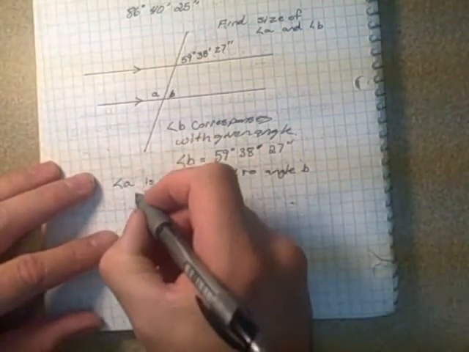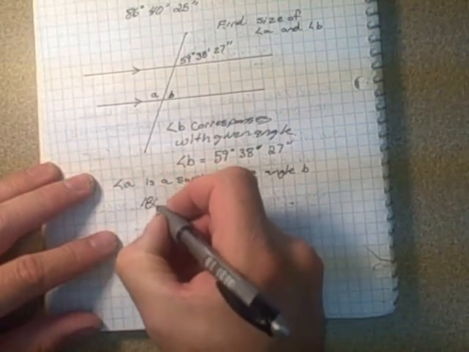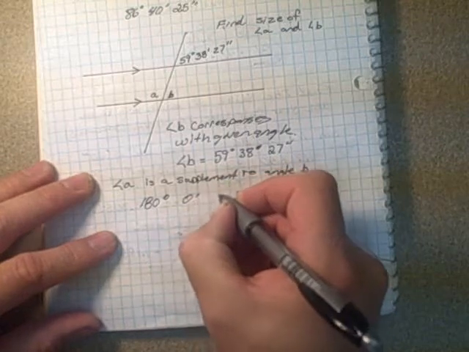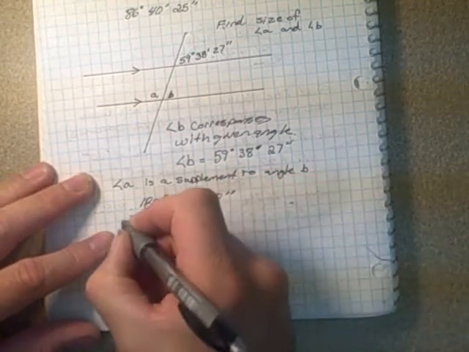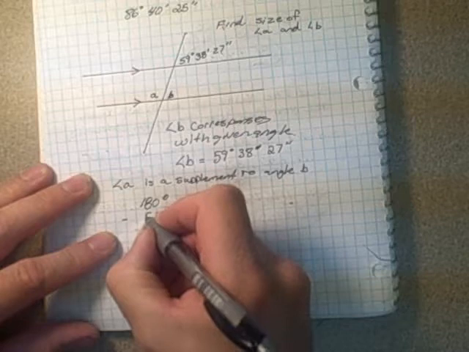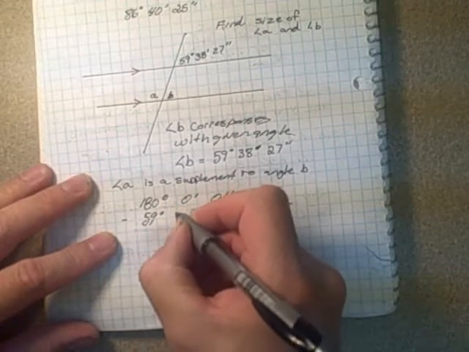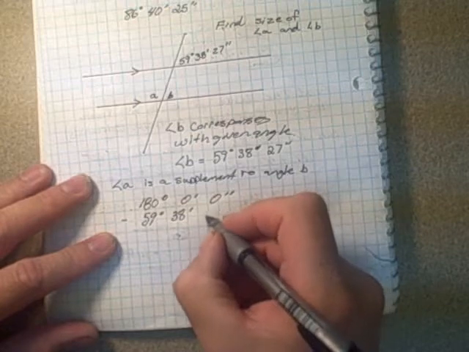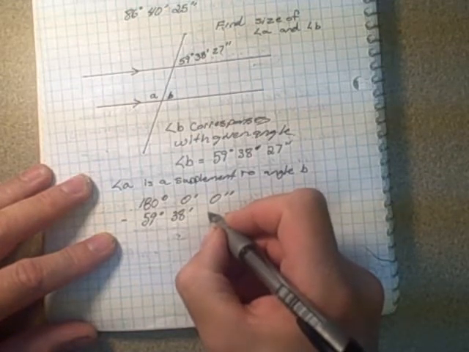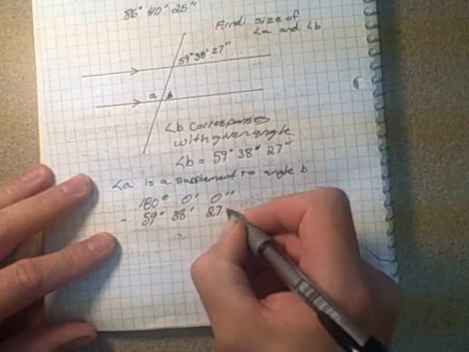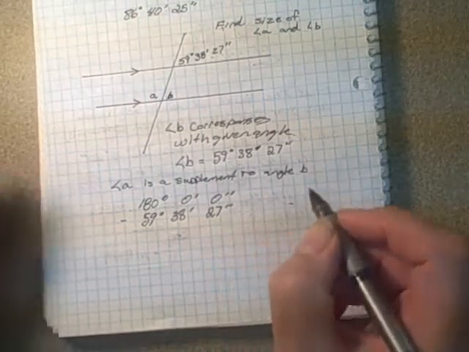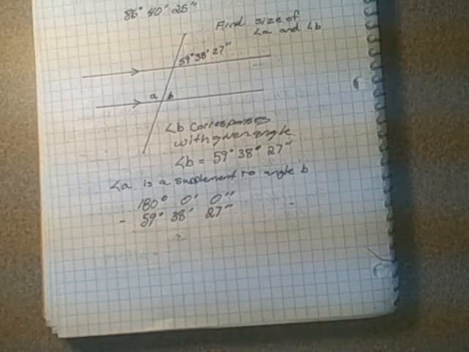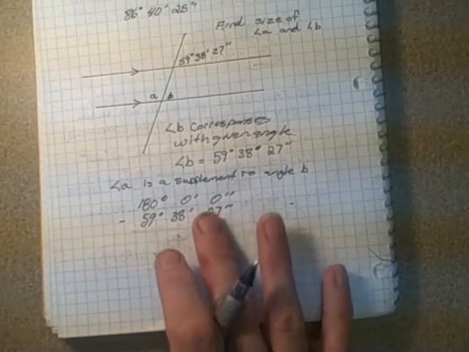So let's say we have 180 degrees, 0 minutes and 0 seconds, and we want to subtract 59 degrees, 38 minutes, and 27 seconds.